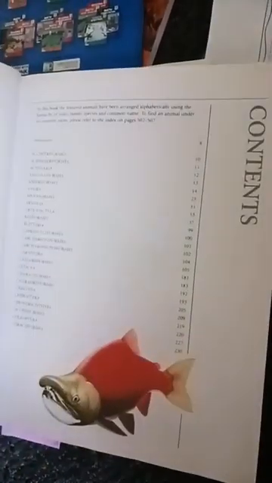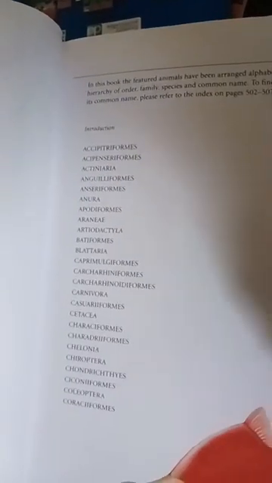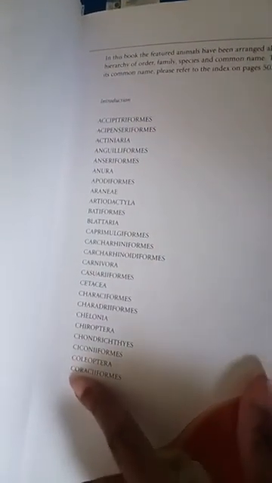When we go to the table of contents here, in this animal encyclopedia, this tells us the scientific names of animals. I'm not even going to try to pronounce some of these words because they're really challenging and I'm probably going to mess it up. But I could definitely ask Google to help me out.